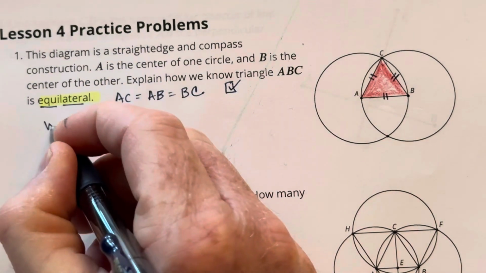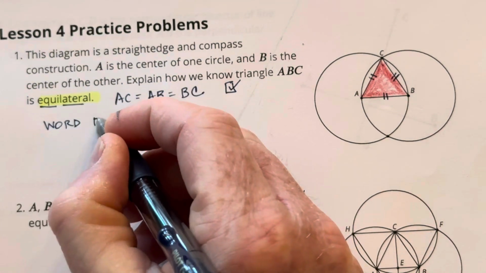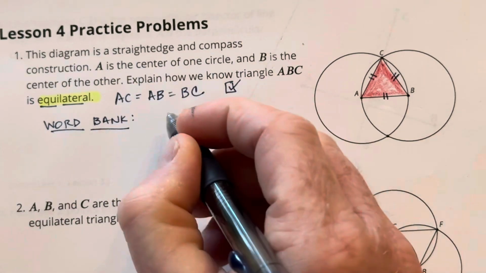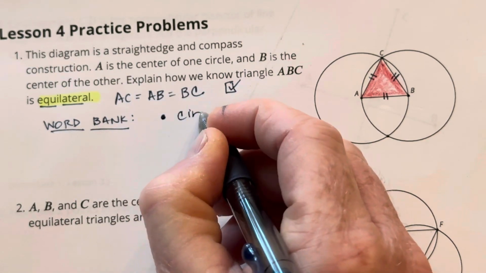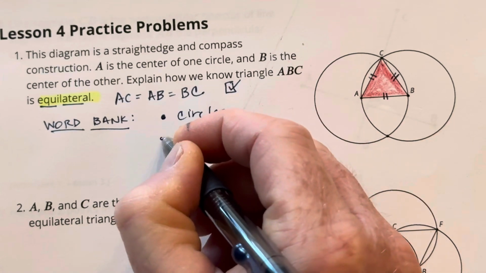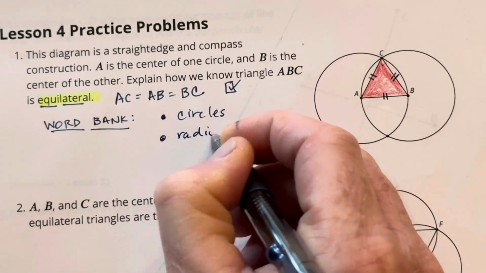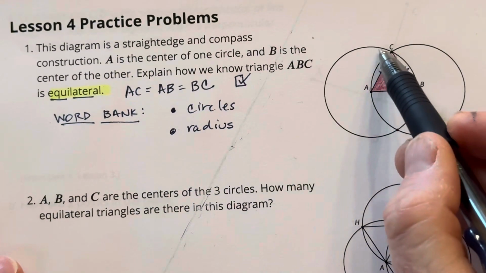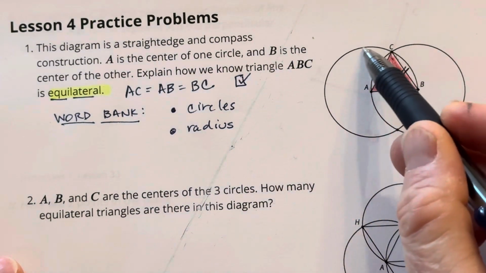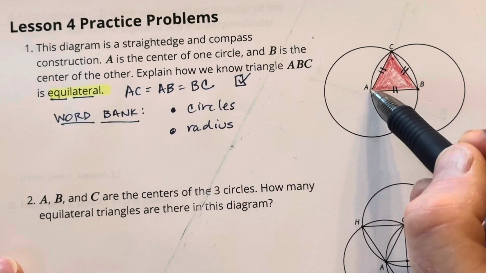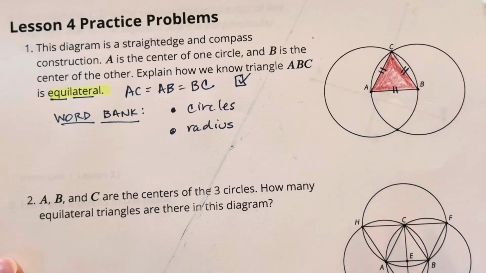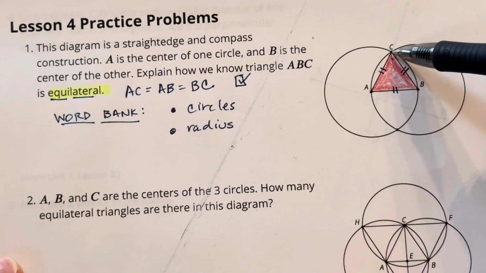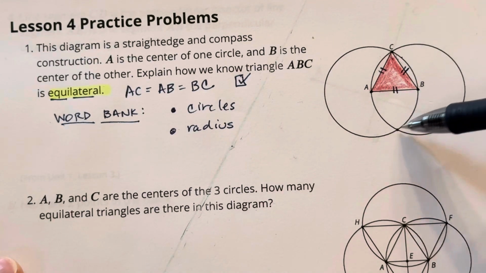Now I'm going to give you some word banks, some words for your proof. Use these two words, circles and radius. A circle is a set of all points equal distance from the center. A radius is the distance from the center to any point on the outer edge of the circle.